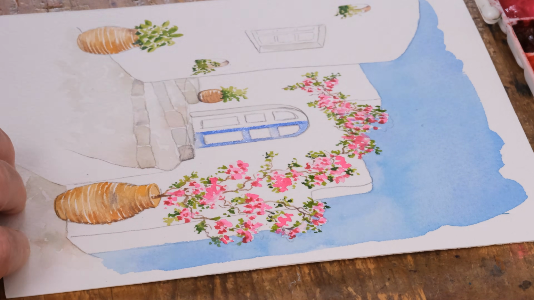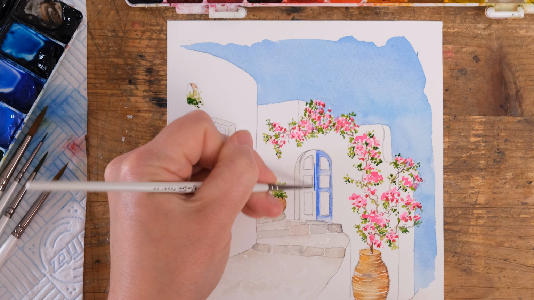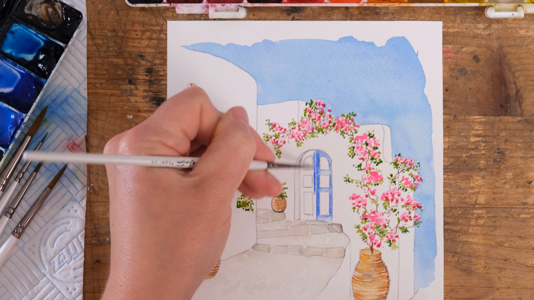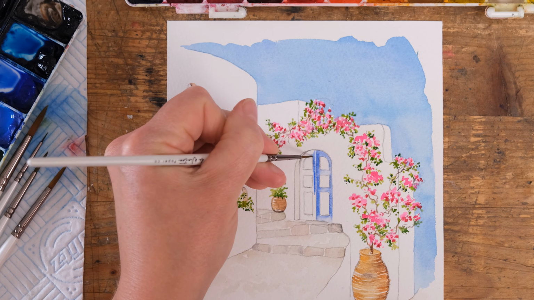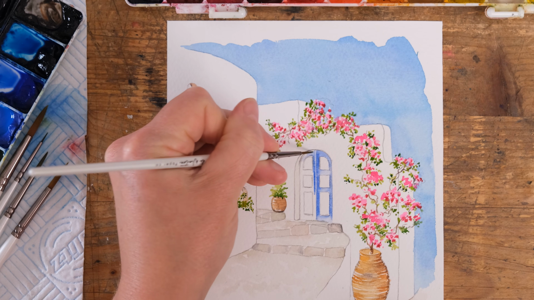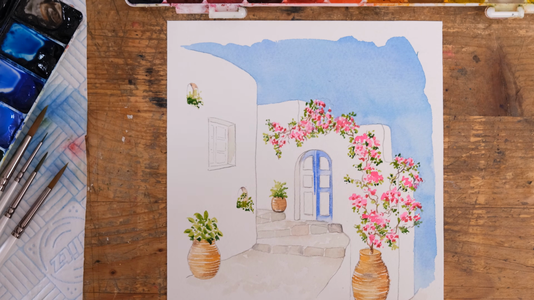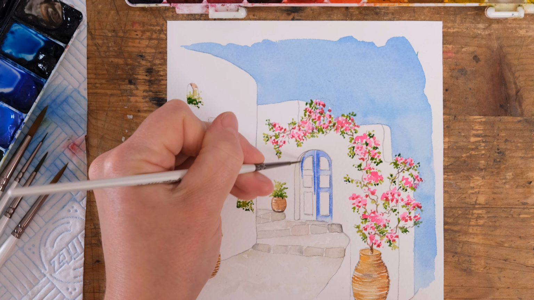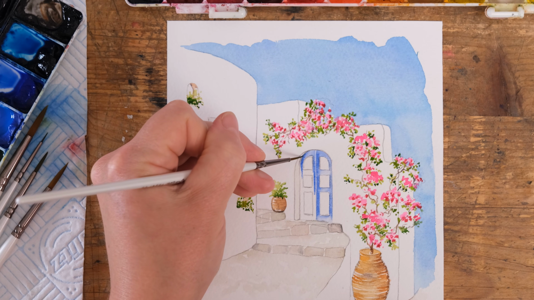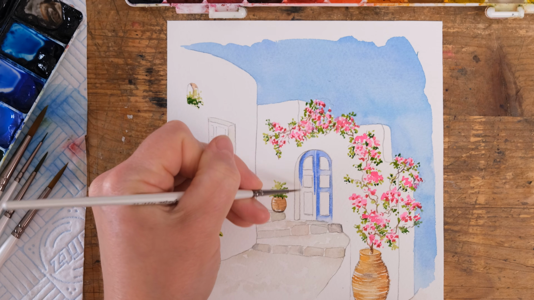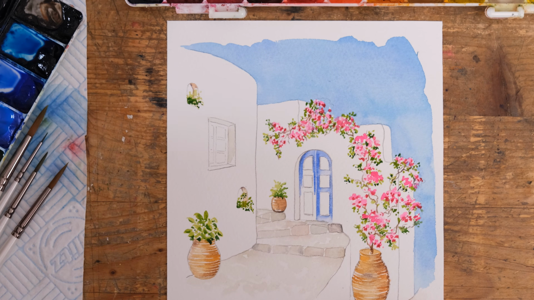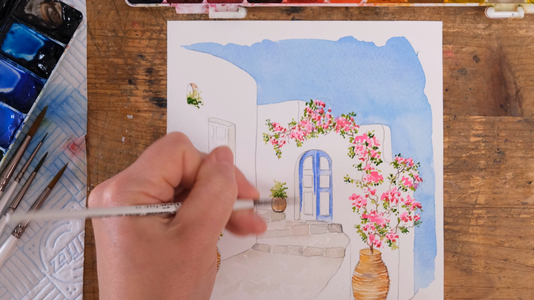And we're just going to create a nice door using the tiny bits of unpainted space. Size 0 brush is pretty good for this. You get enough control.